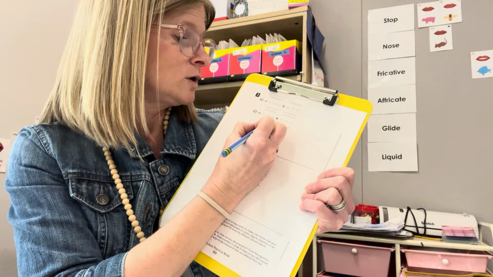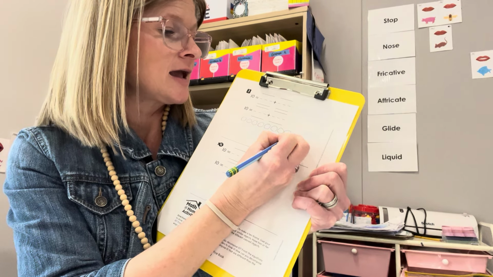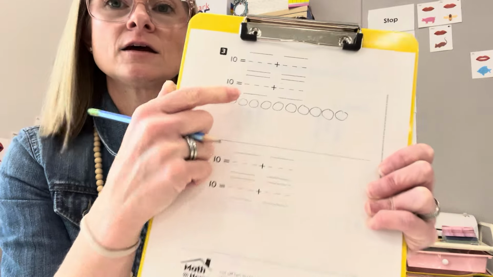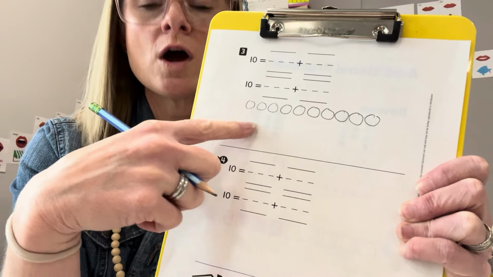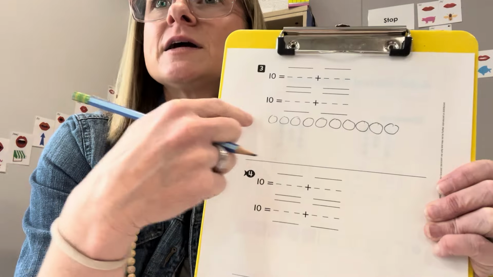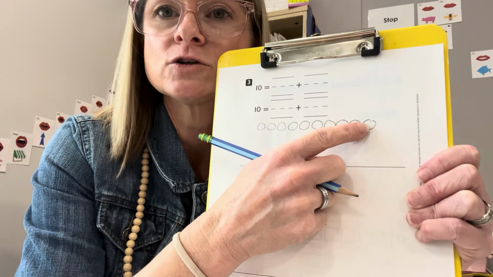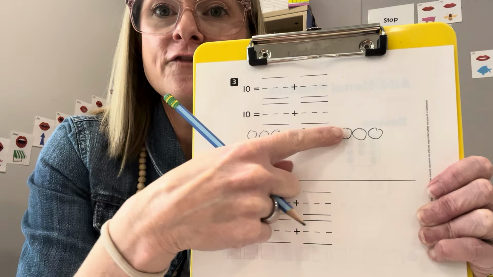1, 2, 3, 4, 5, 6, 7, 8, 9, 10. Go back and double check that you drew 10 circles. I've seen some friends draw 9 or draw 8 because they didn't double check how many they were drawing, okay? So that's gonna be our first group here.